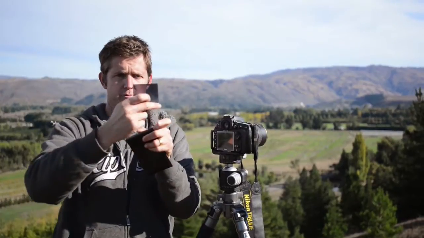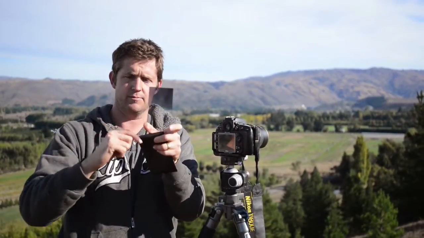The GND filters work like a pair of sunglasses, except they're split in the middle, so there's a darker portion at the top and a clear portion at the bottom. I say top and bottom, that could be the other way around, but I've never ever in my life used a GND filter in reverse. So what we're doing basically is trying to darken the sky so the exposure results up here equal the exposure results in a darker foreground. So we're trying to darken down the brighter areas.